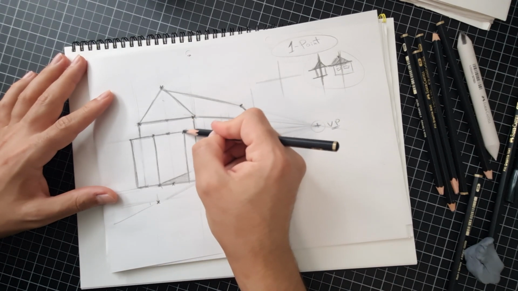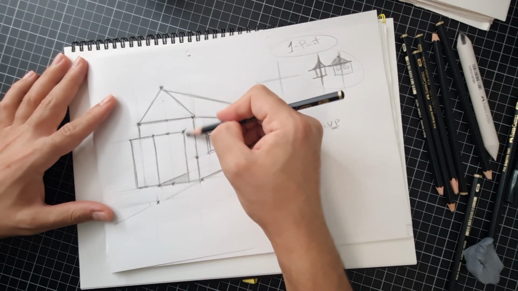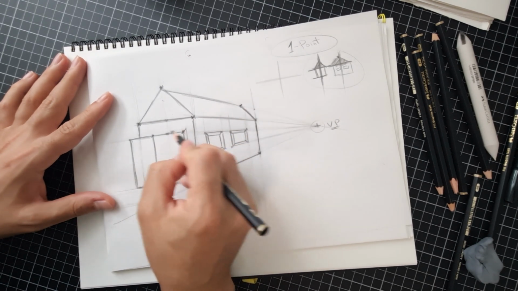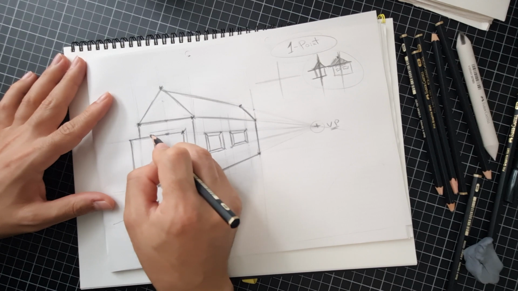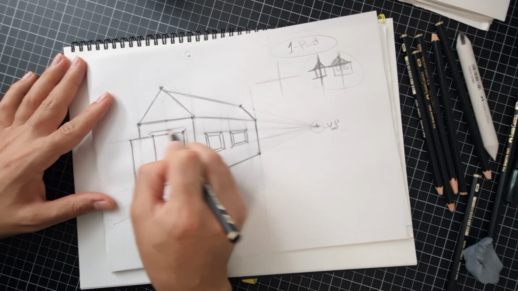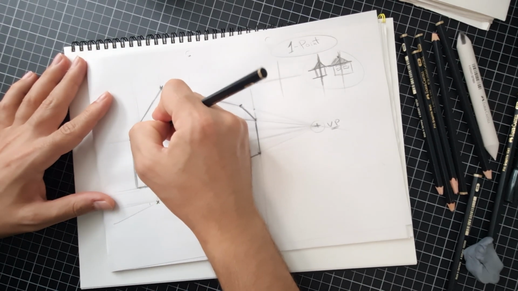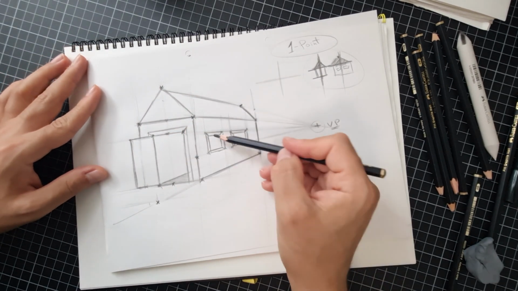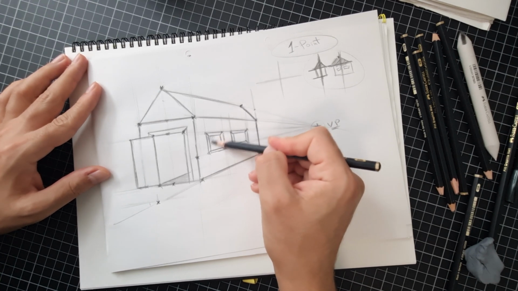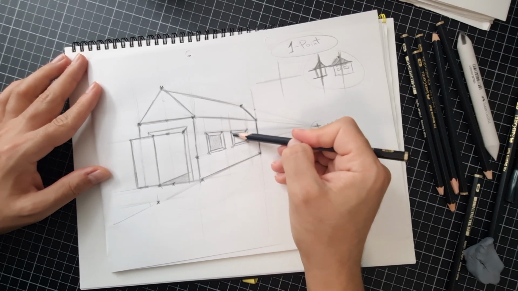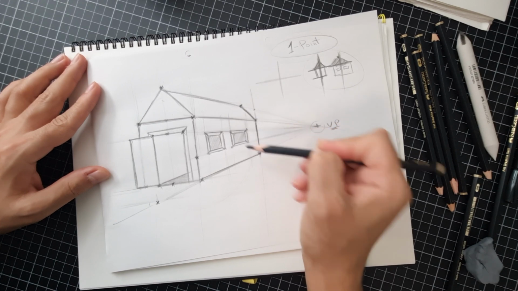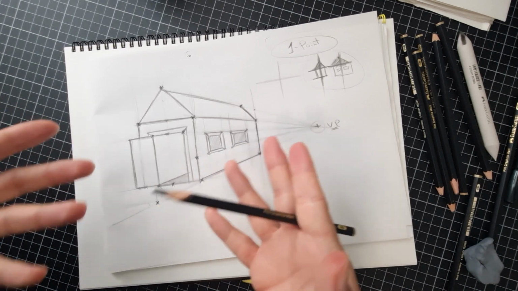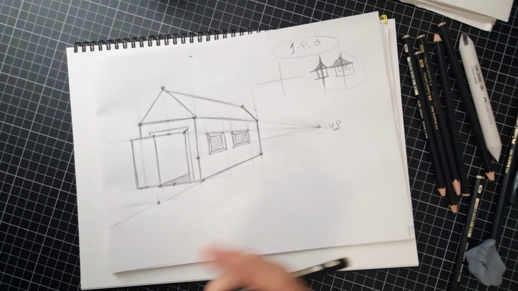And the same goes for the door as well. Maybe we can try to draw a door frame as I'm doing here, just to add some more details. As you see, maybe we can just try to add some shading in the interior, just to give us the feeling that there is something inside, you know, that we are not really able to see.